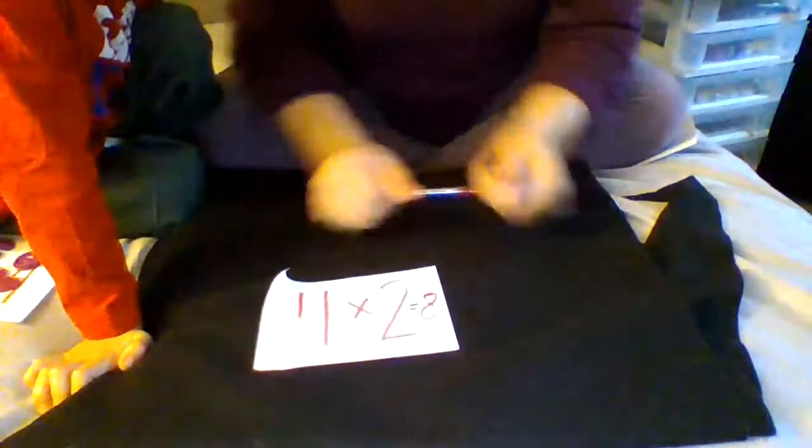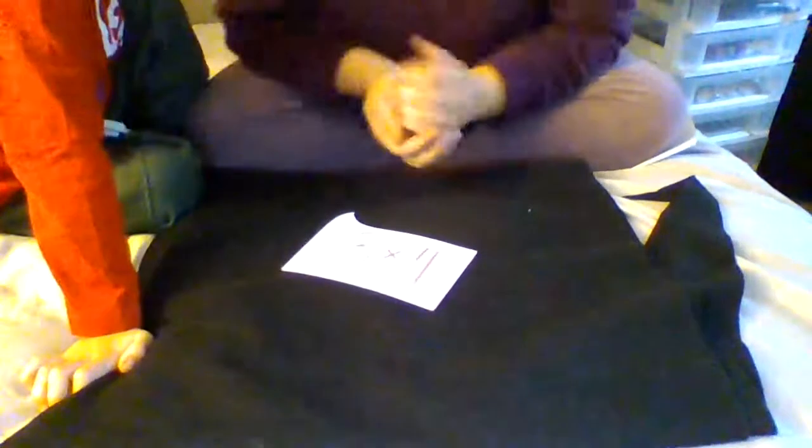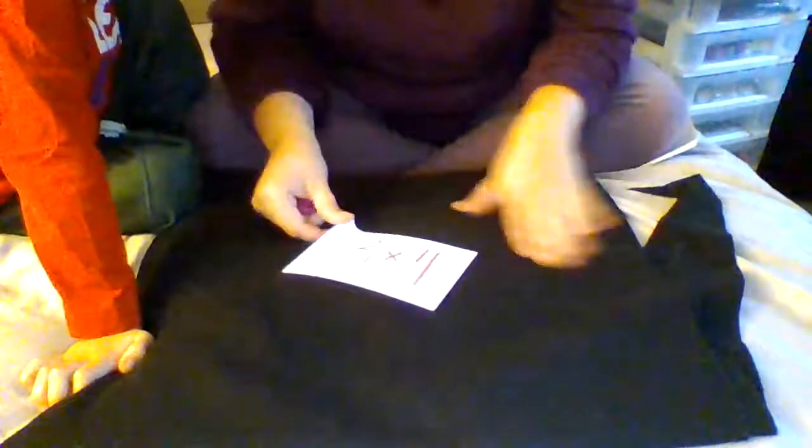Okay, and we'll do one more. I just want to show you guys so you can get the hang of this. I'm using little buttons for counters, but you can really use anything you have at home. You could use beads, you could use forks and spoons, you could use little toys. You could really use whatever you have, if you have marbles or race cars or whatever.